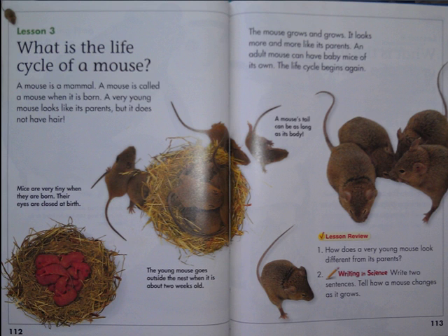Lesson 3. What is the life cycle of a mouse? A mouse is a mammal. A mouse is called a mouse when it is born. A very young mouse looks like its parents, but it does not have hair. The mouse grows and grows. It looks more and more like its parents. An adult mouse can have baby mice of its own. The life cycle begins again.